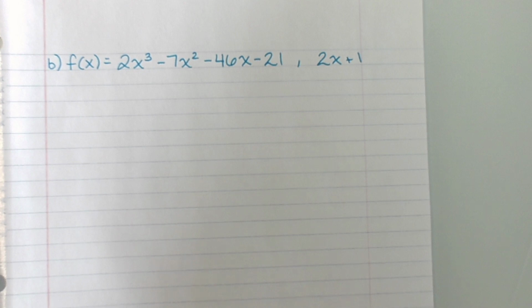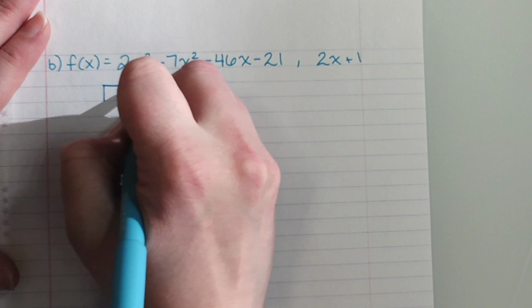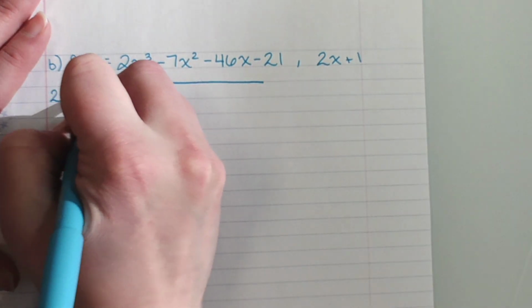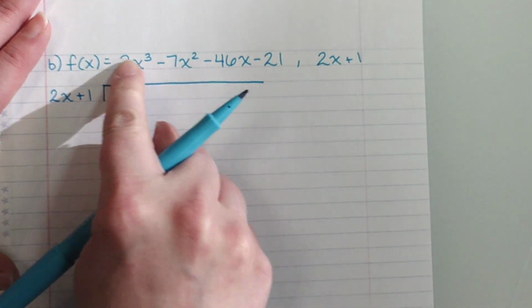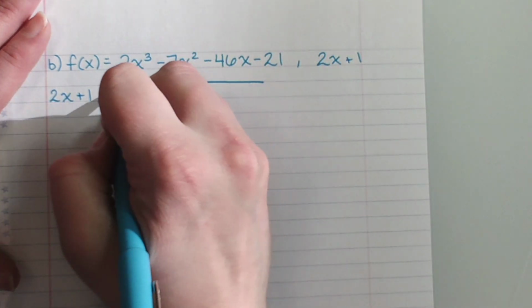Okay, so I'm going to divide these. Can I do synthetic? No, my binomial has a coefficient on it, so I'm doing long division. 2x plus 1 goes here. Am I missing any terms? No, it goes 3, 2, 1, constant. We're good.